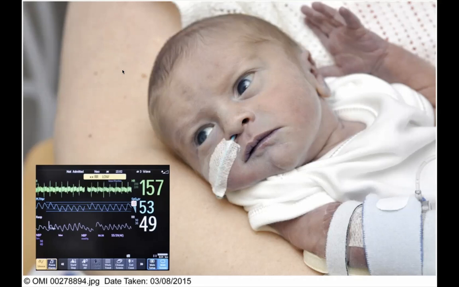So what history do you want to take? I want to know the onset, how long he has had it, the duration, and whether it is progressively increasing. Any aggravating or relieving factor, any dysmorphism, any other abnormalities, any antenatal history from the mother, any infection, any fever, any rash, and any family history of such disease in the family.